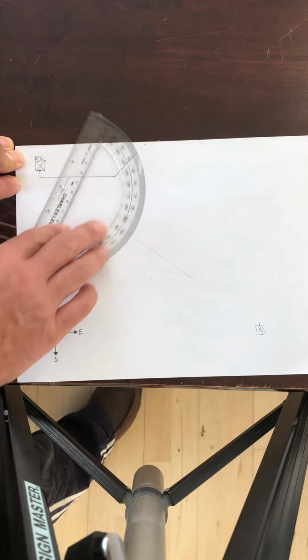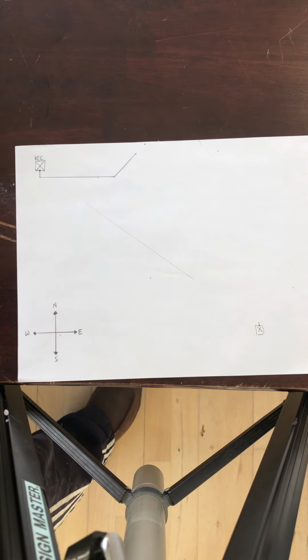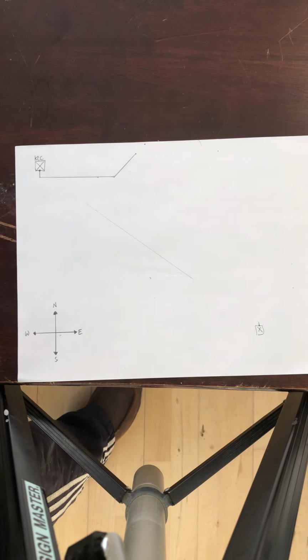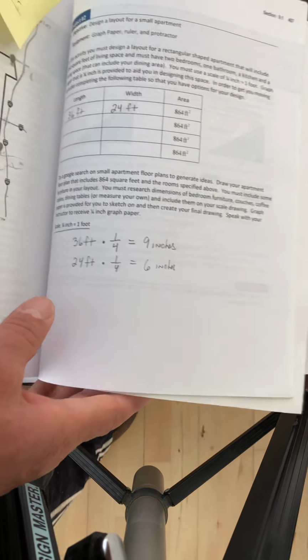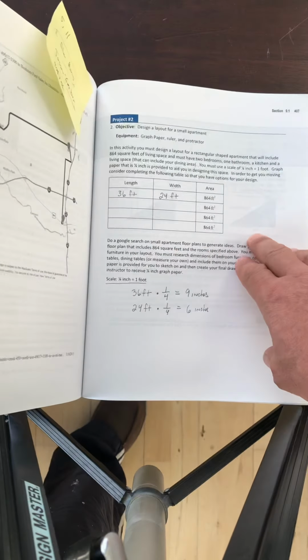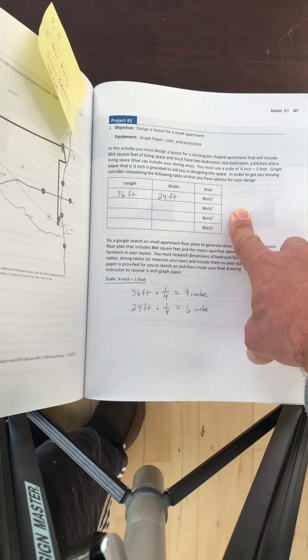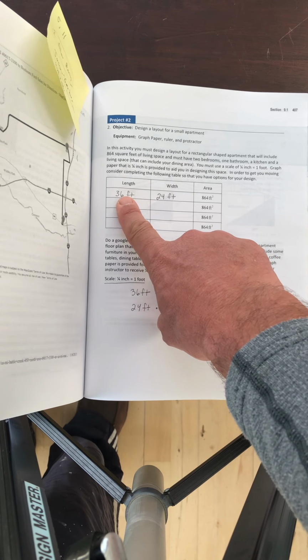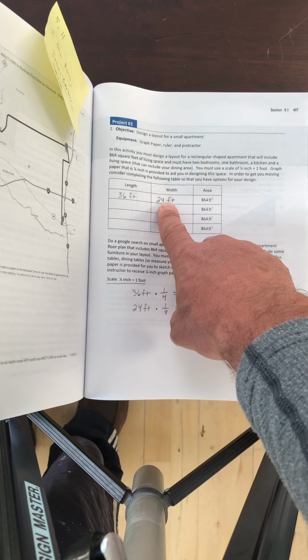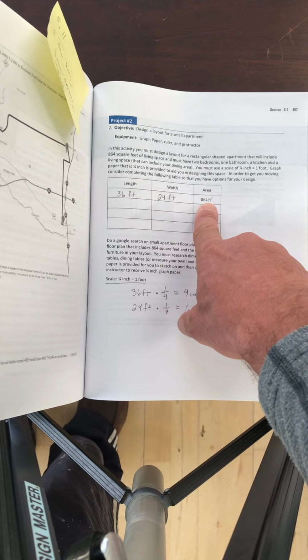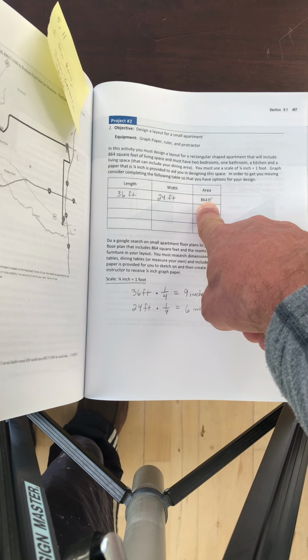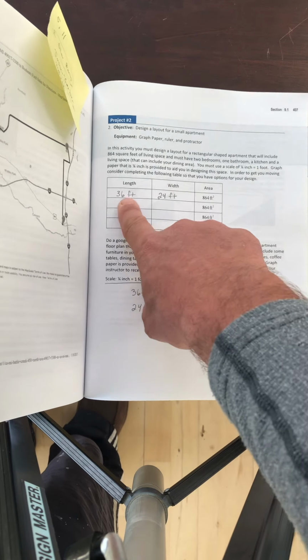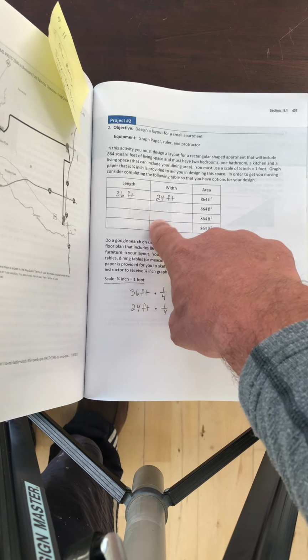The second thing we're doing is we are going to create an apartment layout. So our next question here is to create an apartment layout. And there are different ways we can do this. We're going to fill in this chart to come up with different possible room dimensions. I've given us one here, which is 36 feet by 24 feet. Notice when I multiply 36 times 24, it gives me this total square footage of 864 square feet. So this would be one set of dimensions I could use, come up with 3 other sets of dimensions.